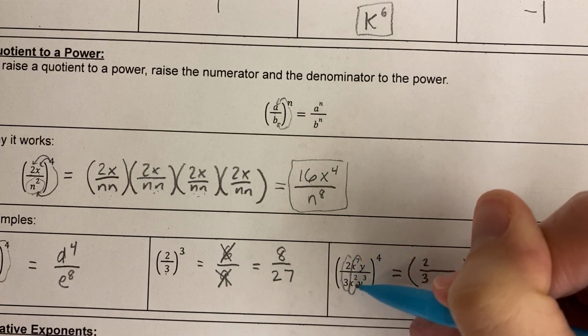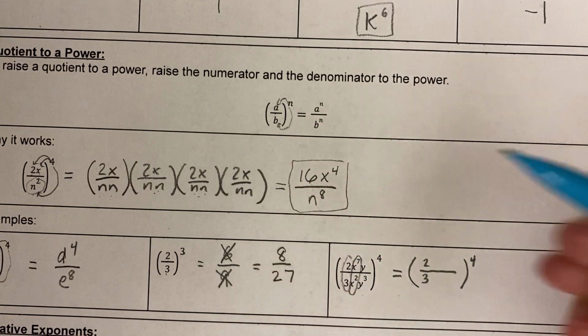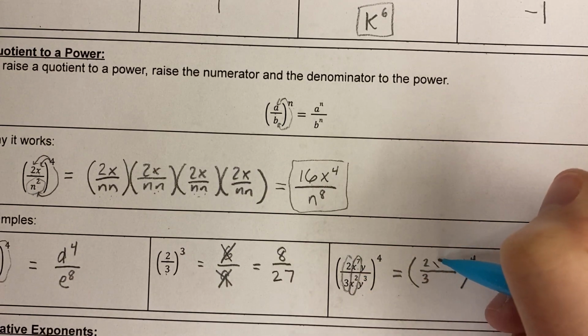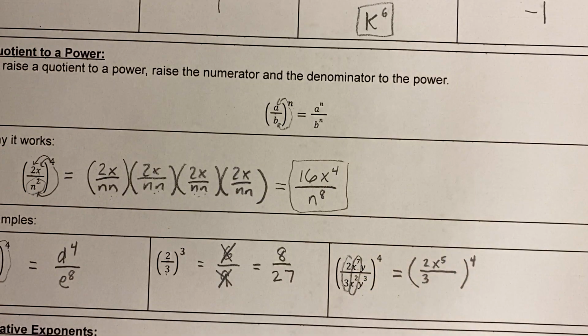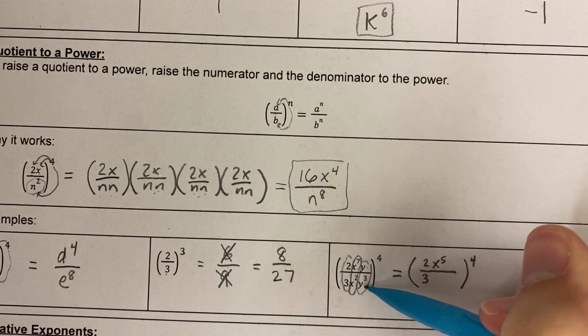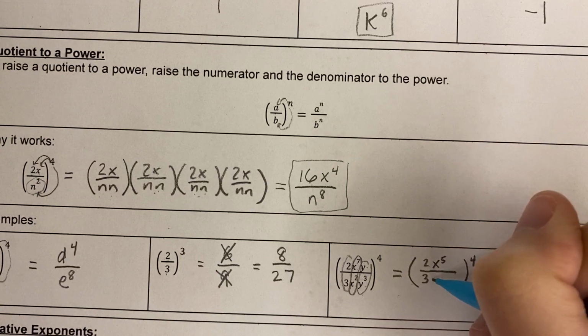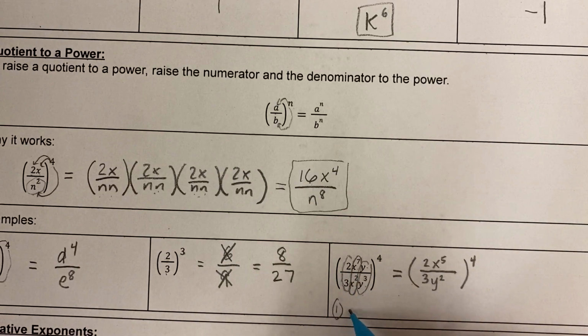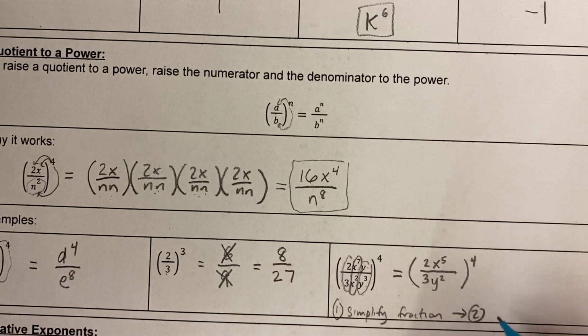Can this be simplified? Yes, absolutely. Look, there's 7 x's on the top, 2 on the bottom. 2 are going to cancel and leave me with just x to the 5th on the top. Okay, here I have a y on the top and 3 y's on the bottom. So 1 y is going to cancel and leave me with 2 y's left over on the bottom. Okay, so notice I first simplified the fraction. Okay, then that exponent, then to the 4th power.